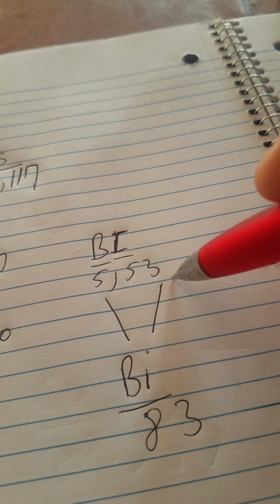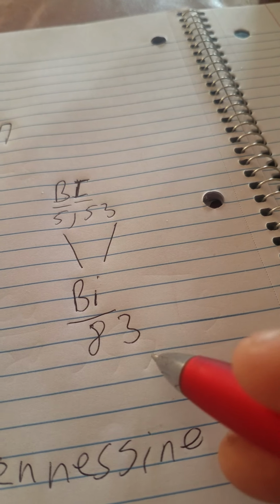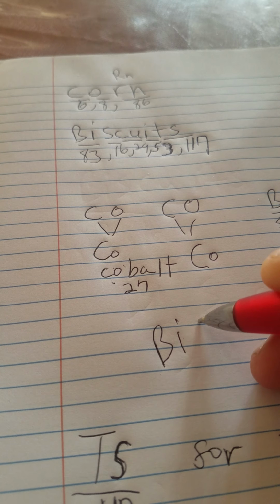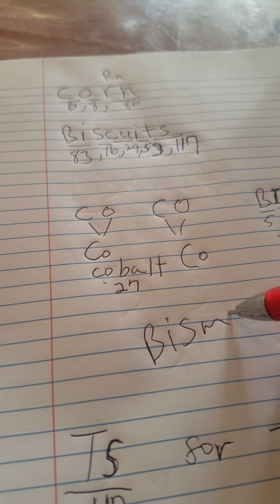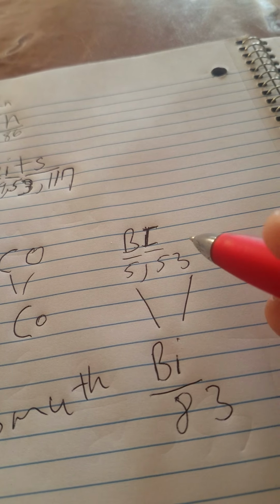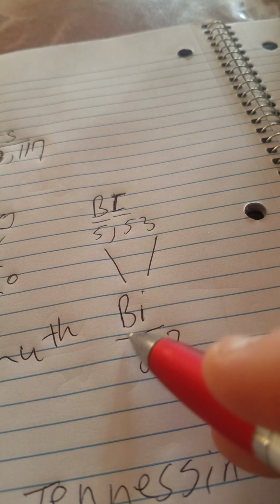Instead of having 5 and 53, you have a capital B and a small i for 83 atomic number for bismuth. Bismuth is spelled BISMUTH. Okay? Or you can keep boron and iodine, or you can combine them both: capital B and a small i for 83 atomic number for biscuits.